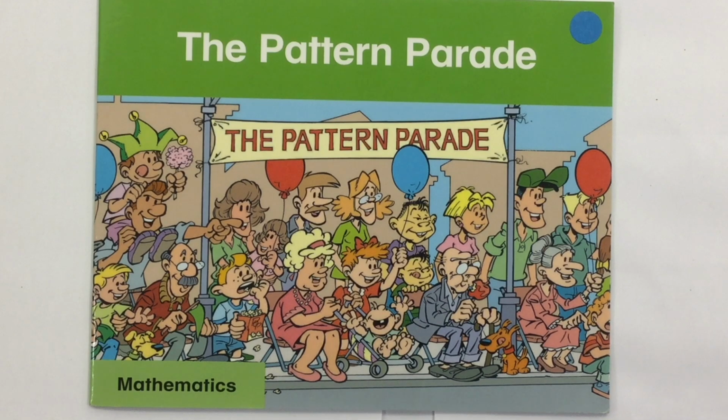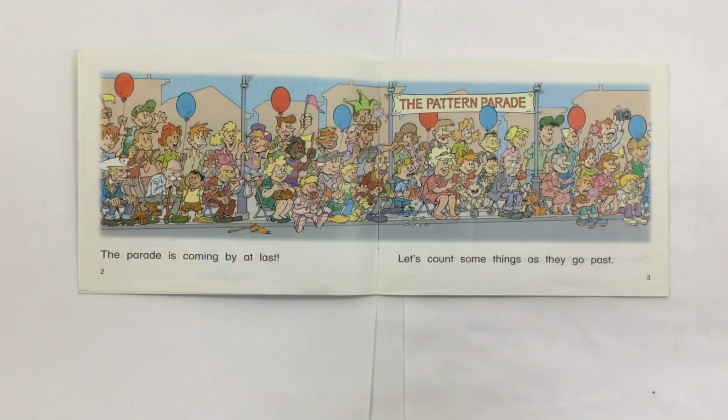The Pattern Parade. The parade is coming at last. Let's count some things as they go past.